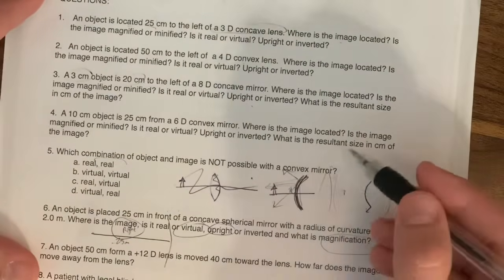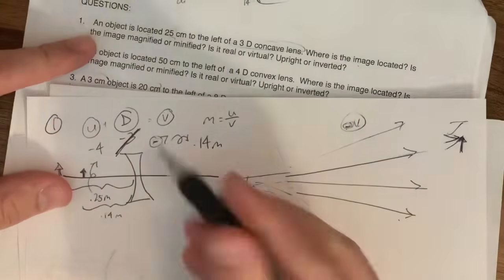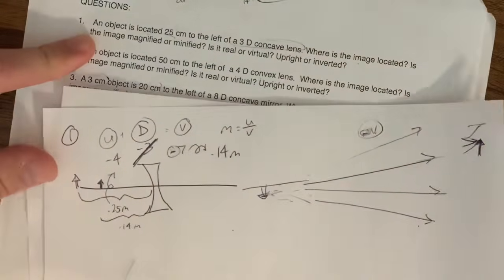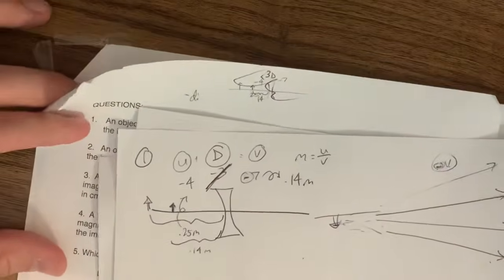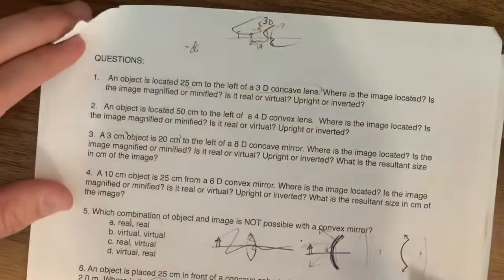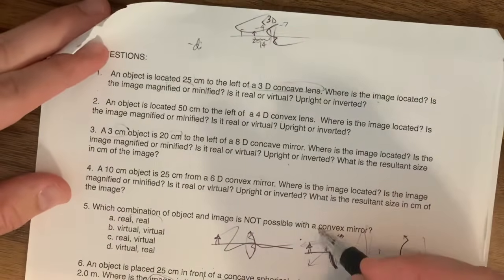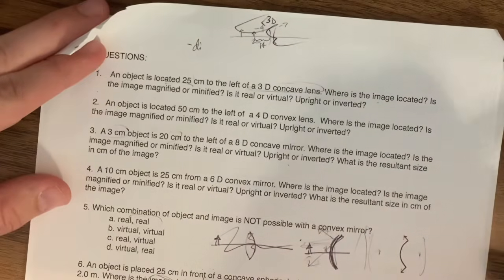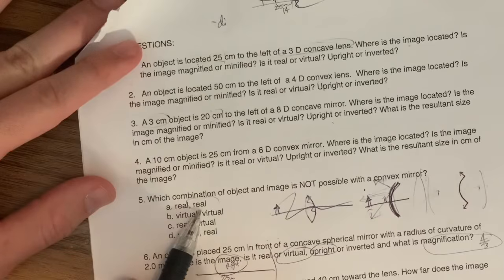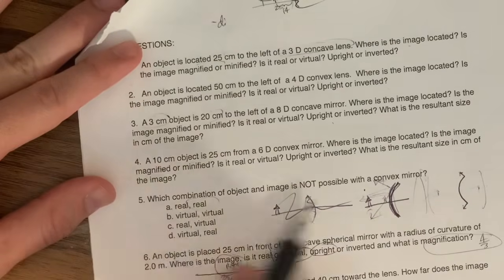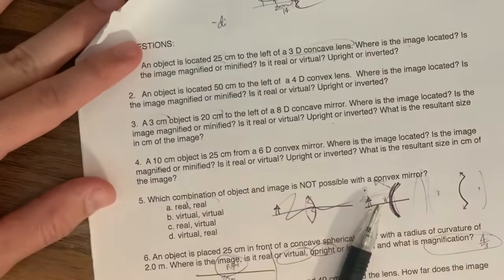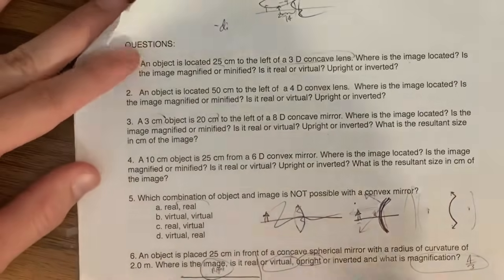So this goes back to what I was saying earlier about a negative vergence. If you always have a negative vergence, then you're always going to have a virtual image, because these light rays are never going to intersect. So you're going to have to trace them back and have this virtual image. So you can't have a real image with a convex mirror. You can understand it, or you can just memorize that. And I'll show you a quick diagram.